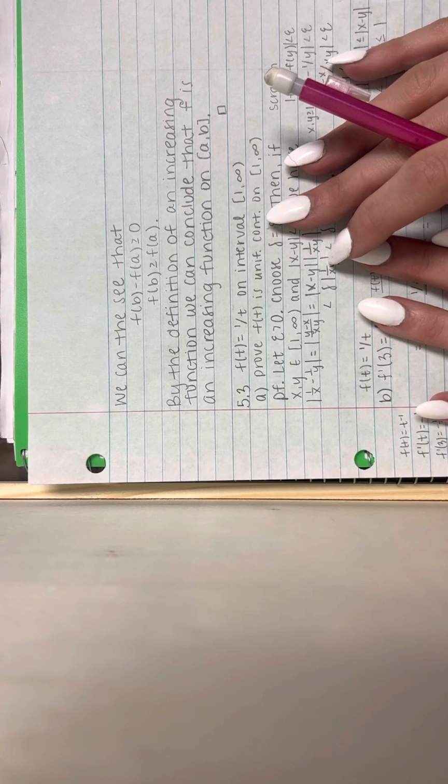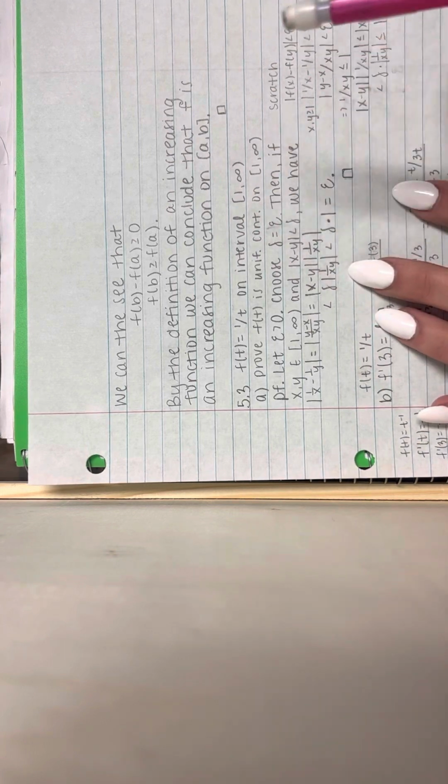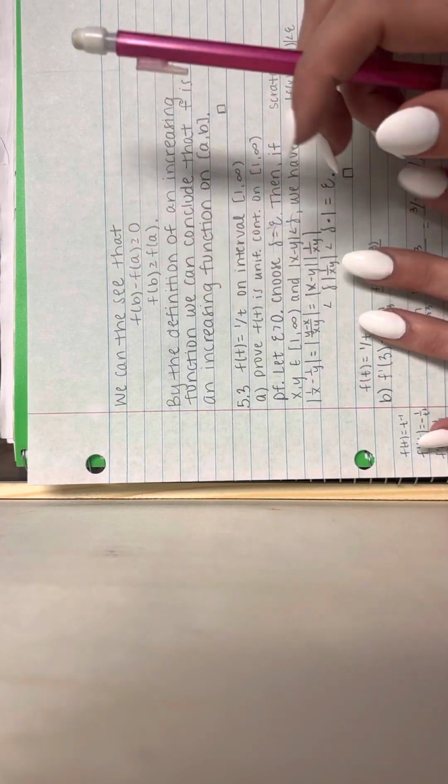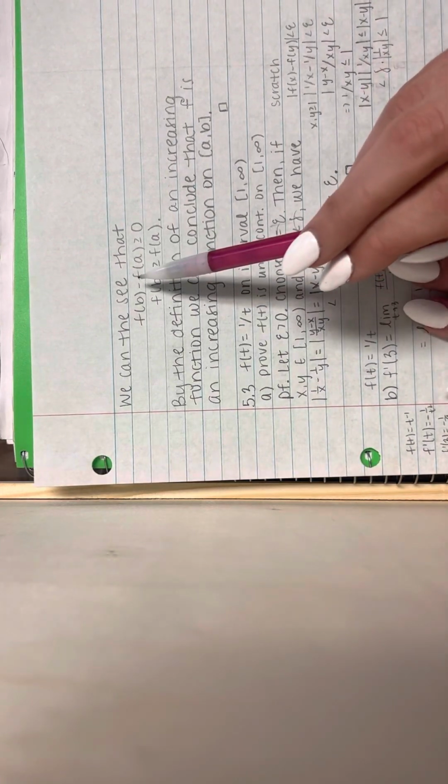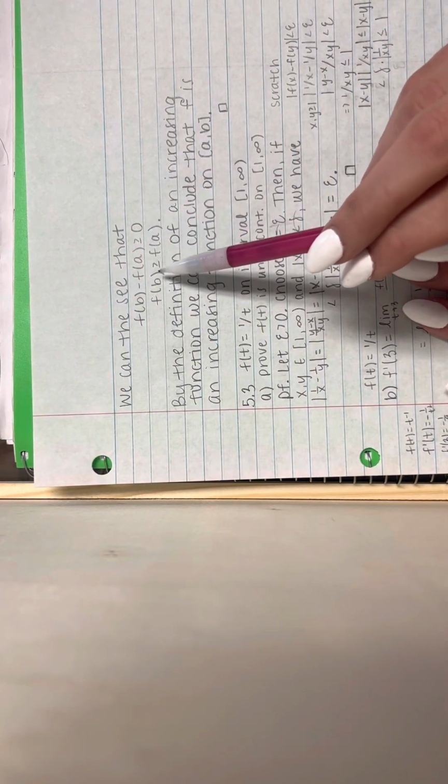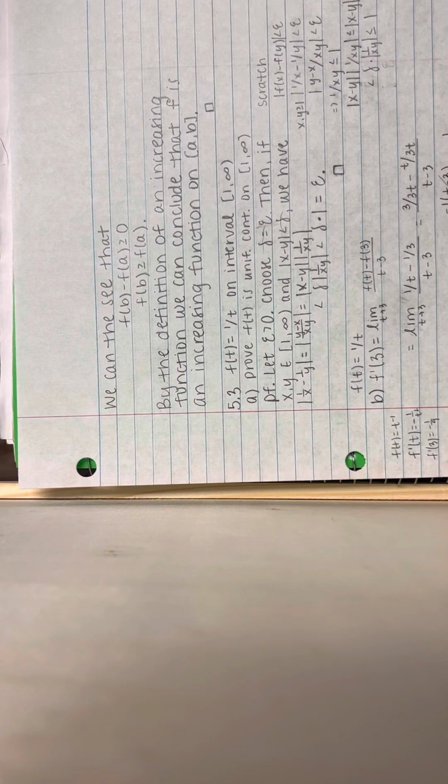When we move the B minus A from the denominator, we multiply it by 0, which equals 0. So then we get f of B minus f of A is greater than 0. We move the f of A over, therefore f of B is greater than f of A. By the definition of an increasing function, we can conclude that f is increasing on A to B.